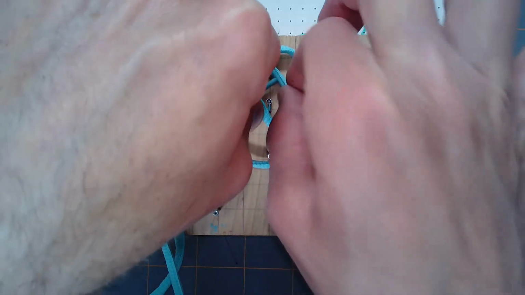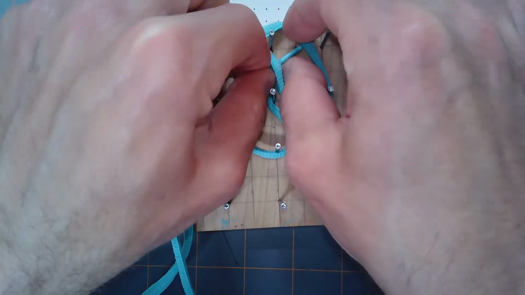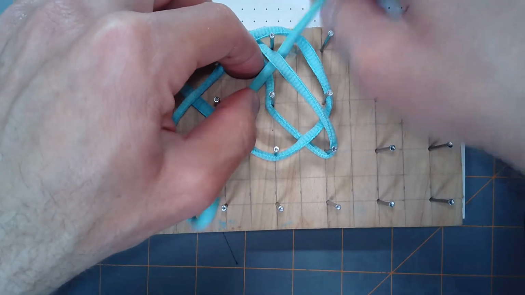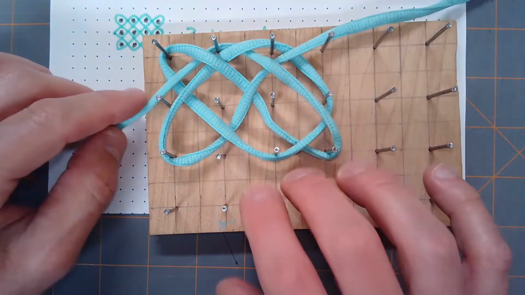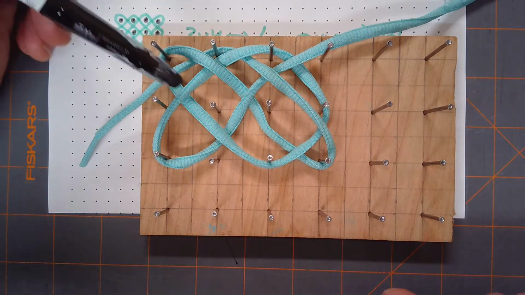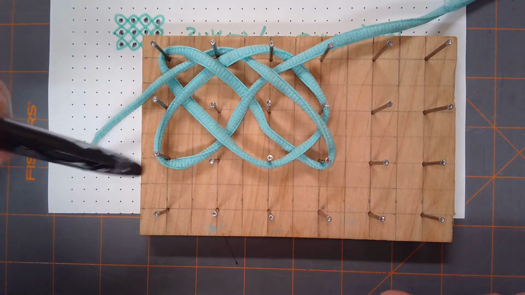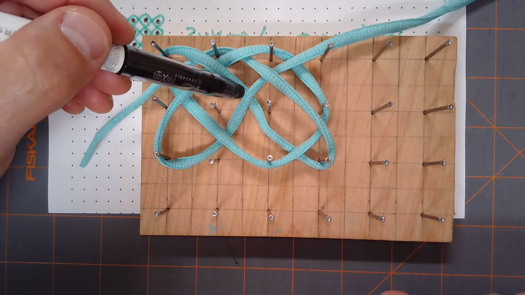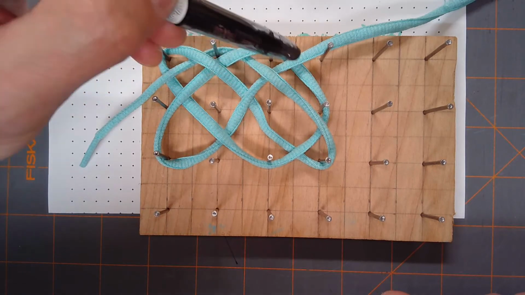Over, under, and over. Let me pull this through and I'll get my hands out of the way so you can see what I just did there. Okay. All right. So again, here I went over, under, over, under, over.